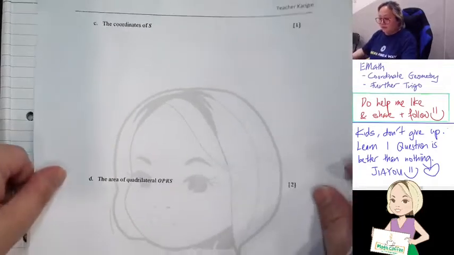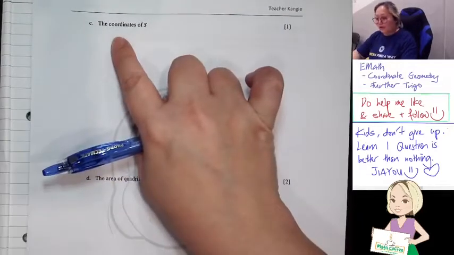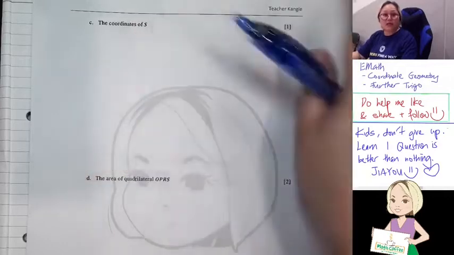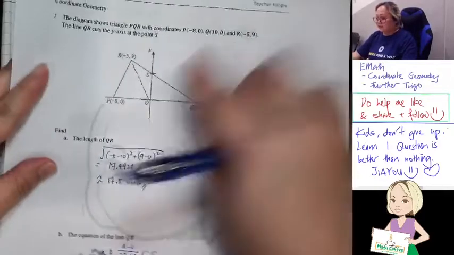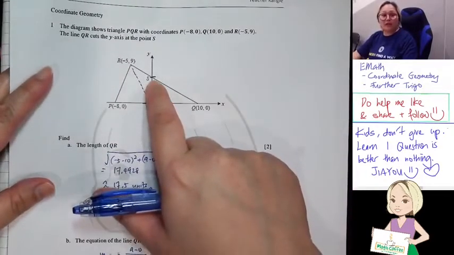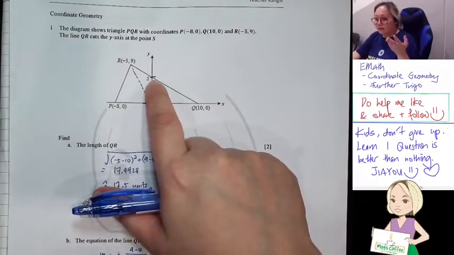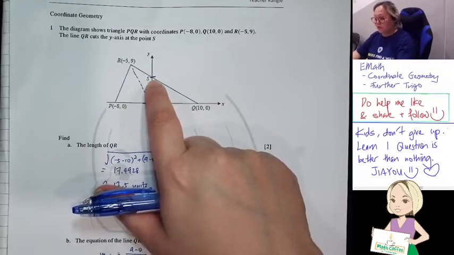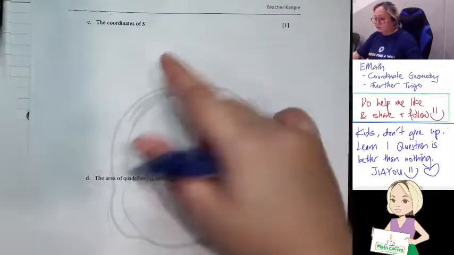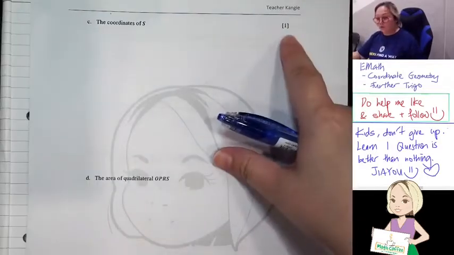Next, you see, they ask you to find coordinate s. So where is coordinate s? Just now, we know that it's stated that it cuts the y-axis, correct? Actually, I don't have to do any working. Why? Because this is only 1 mark. This is only 1 mark.